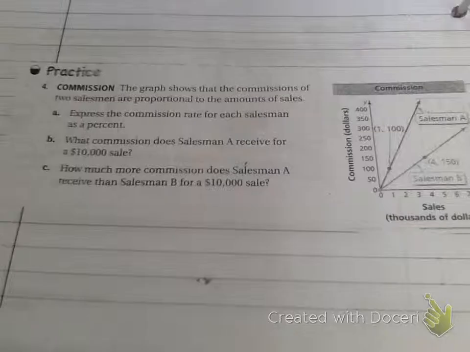All right, moving on. The graph shows that the commissions of two salesmen are proportional to the amounts of sales. Express the commission rate for each salesman as a percent. So that's just like what we just did. This salesman A is making $1,000 and earns a commission of $100. Salesman B sells $4,000 worth of stuff and earns $150.